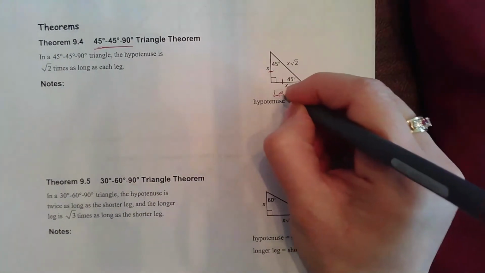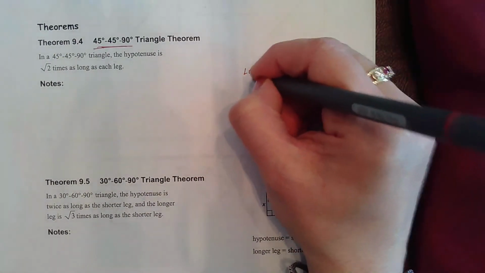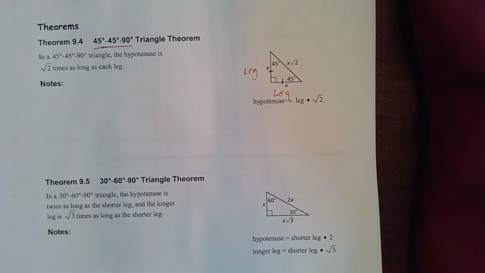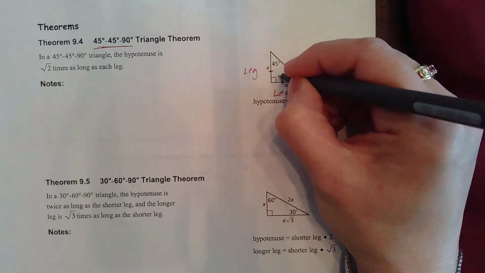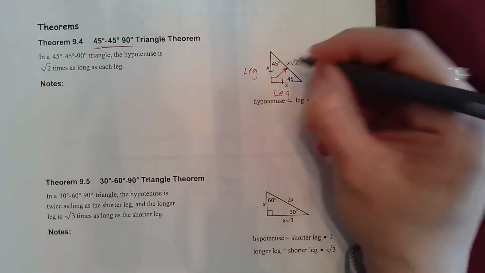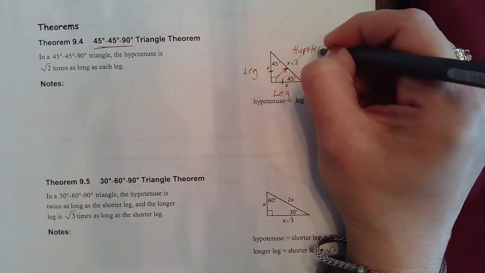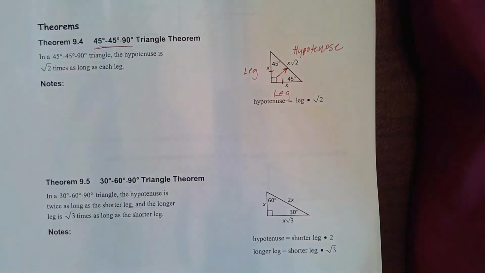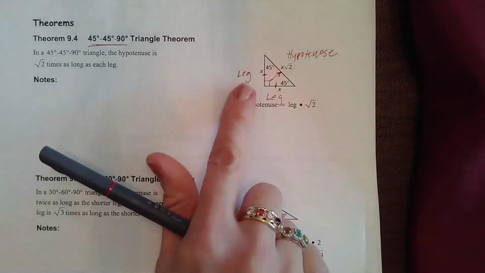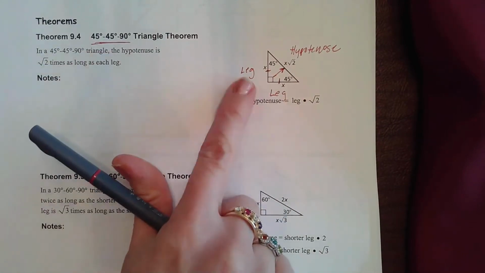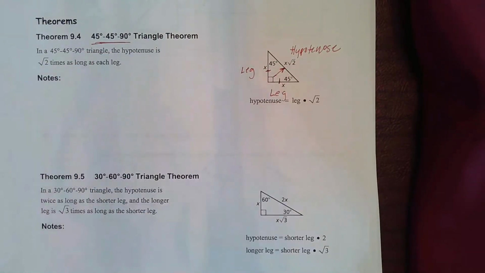What I normally do is label my sides as legs, because that's what they're called, the legs of the triangle. The hypotenuse is always the side across from the right angle. I like to label all the pieces of my triangles. In this particular 45-45-90 triangle, we have a leg and a hypotenuse.